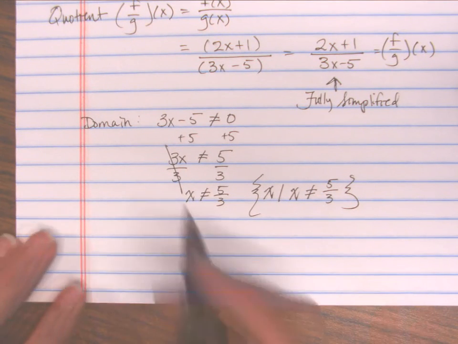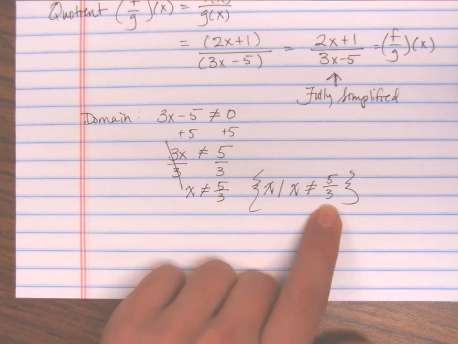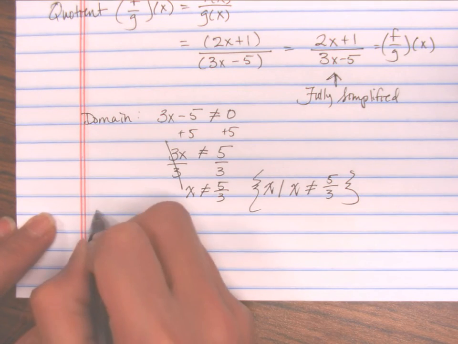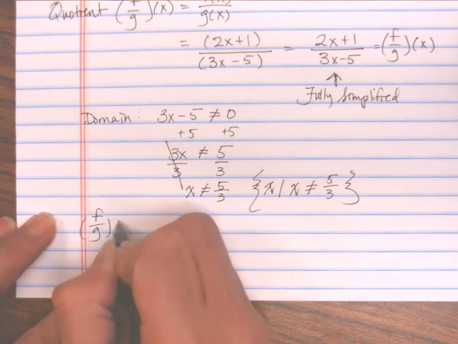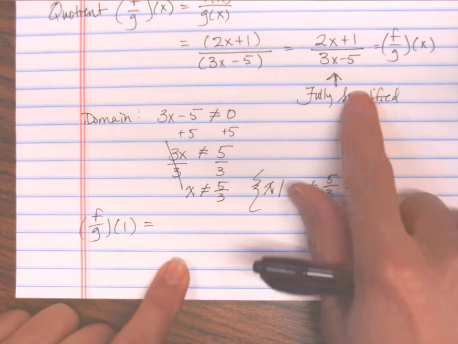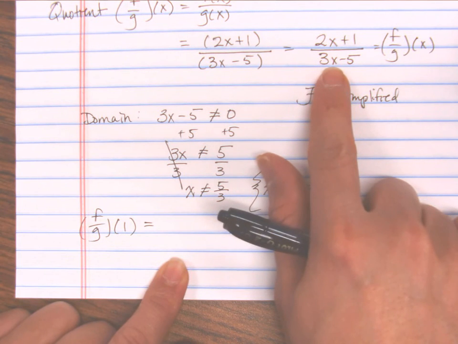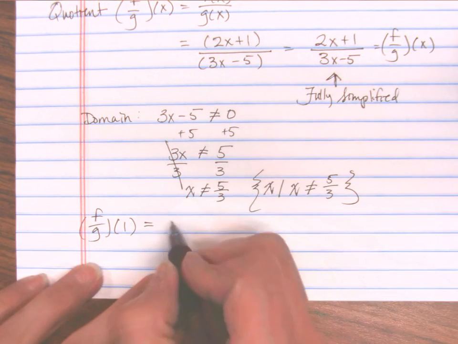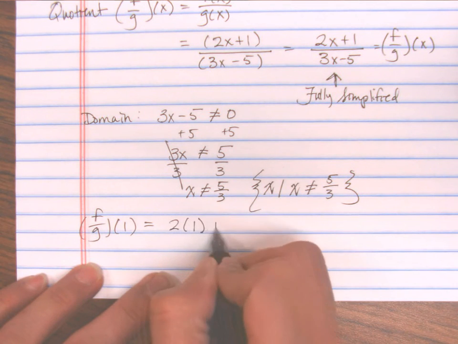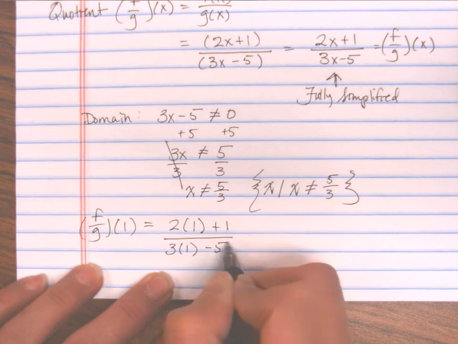And now to evaluate. I'm fine to evaluate this as long as I do not pick 5/3. So let's do f divided by g of 1. Okay, so I know f divided by g is right here. So all I have to do is plug in 1 everywhere I see an x. So I'm looking at 2 times 1 plus 1 divided by 3 times 1 minus 5.